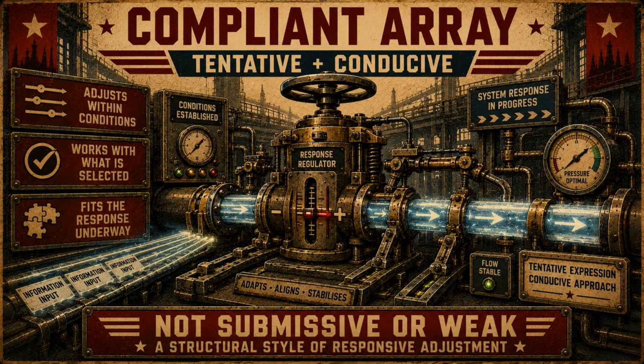It asks what is already in motion. What does this response require? How do I fit this function to the situation as it stands? Compliant is therefore not about weakness, it is about responsive adjustment. It is the function working within the selected conditions rather than pressing or steering them itself.